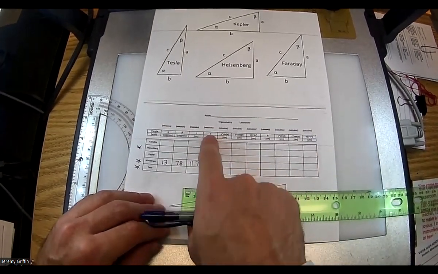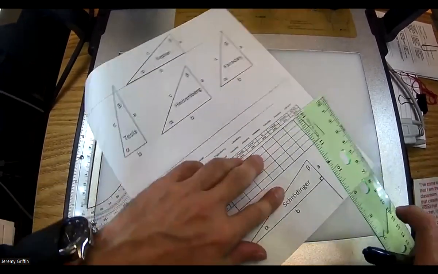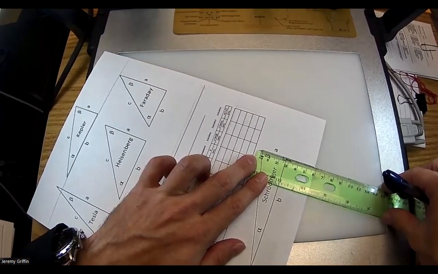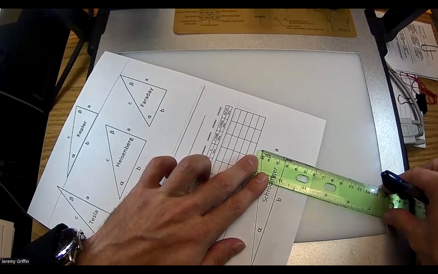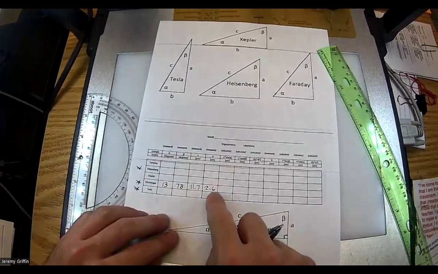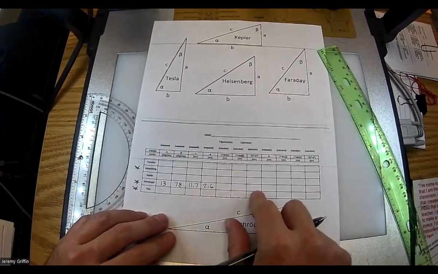Okay. Next measurement, side A. So my empirically measured value of side A is going to be, I'll call it 2.6 centimeters. 2.6 centimeters. All right. Now skip a few cells because there's one more measurement.